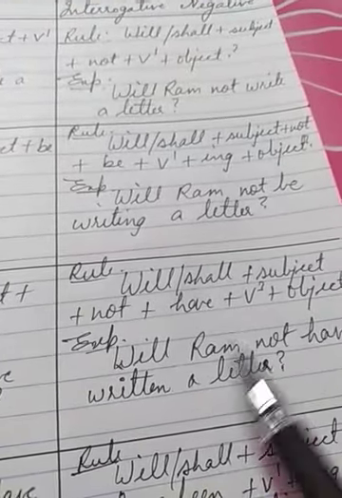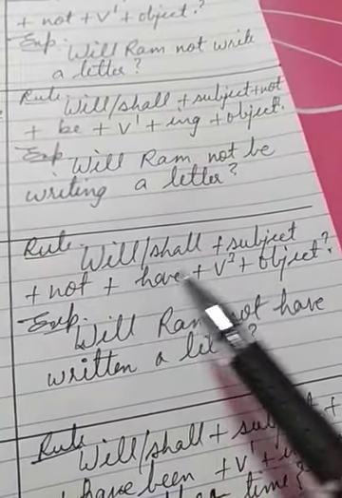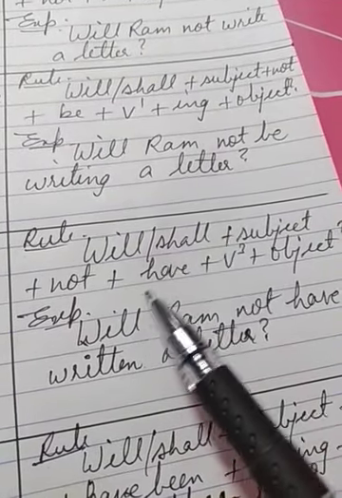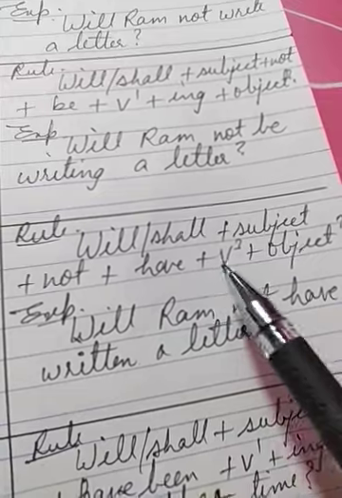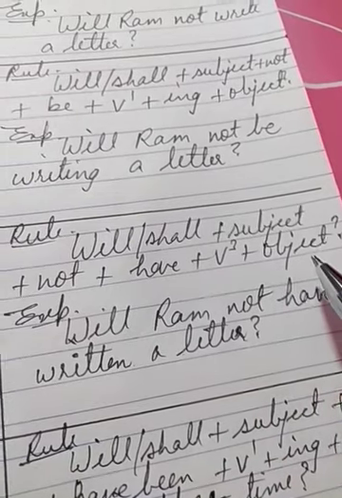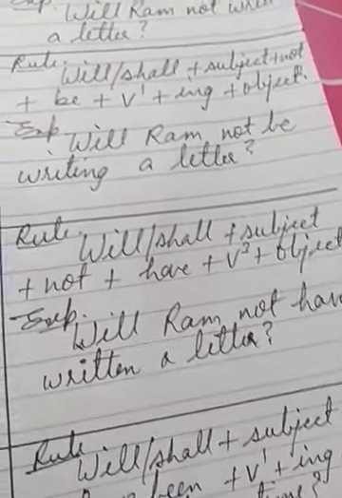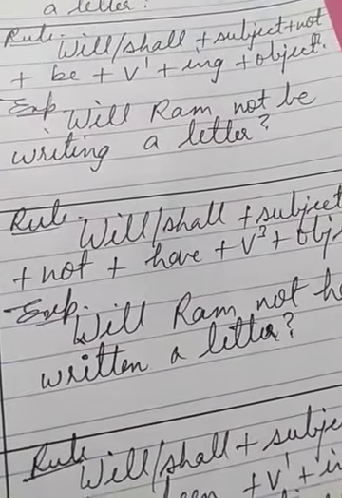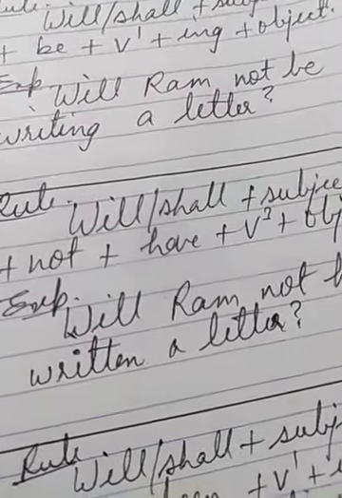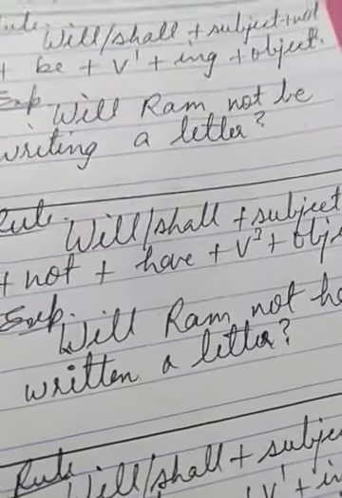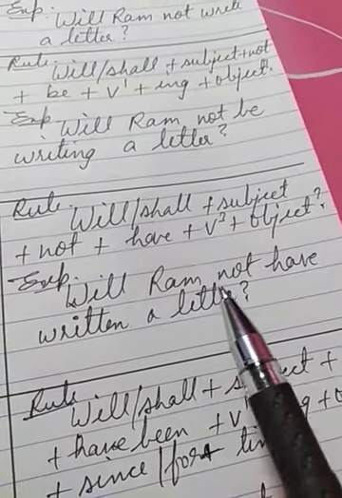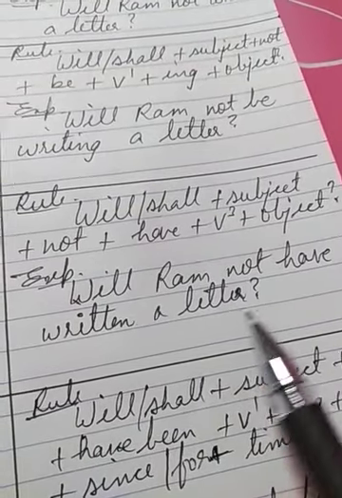In interrogative negative, rule: will or shall plus subject plus not plus have plus verb third form plus object plus question mark. So see here, we will write will or shall before the subject and not after the subject and before have. Now example: will Ram not have written a letter?